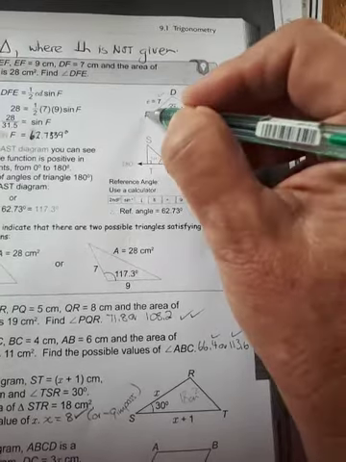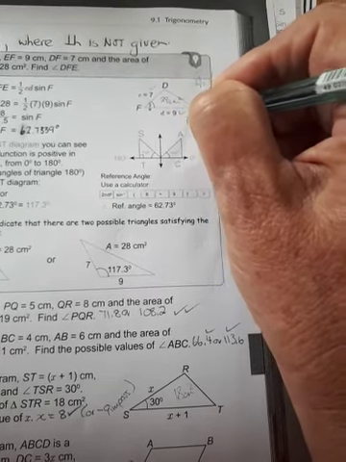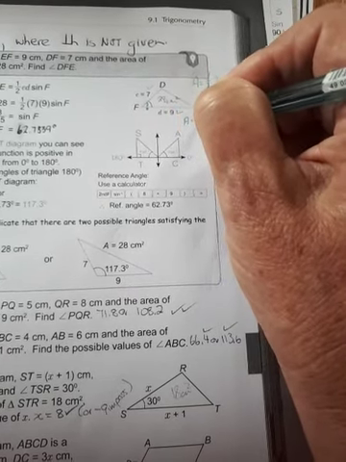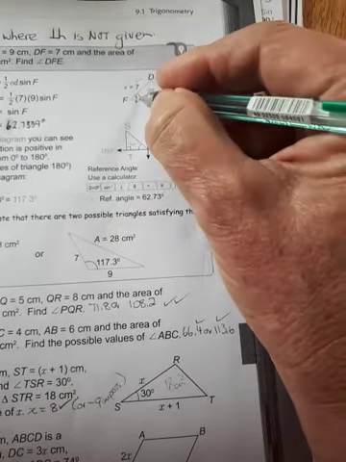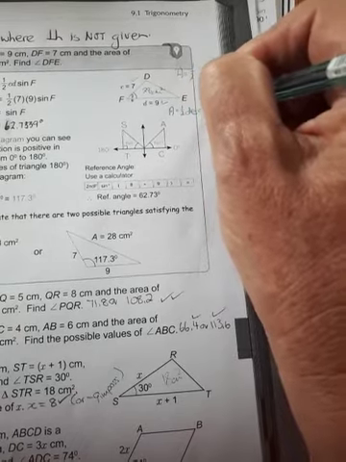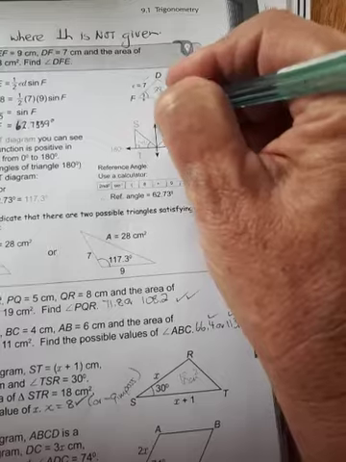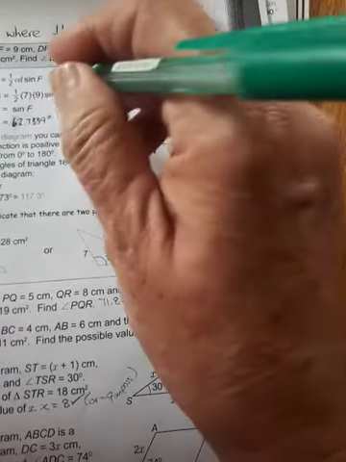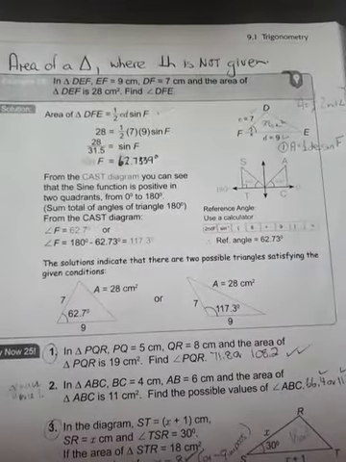The triangle is DEF, so my formula is area equals a half. The two sides are D and E, and the included angle is F, so it is sin F. Okay, that means that's how you have chosen the correct formula, right? We have chosen the correct formula.